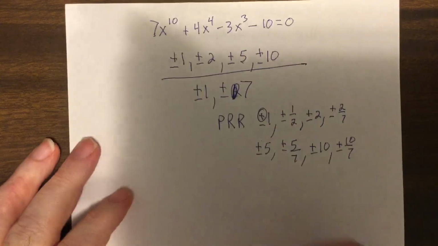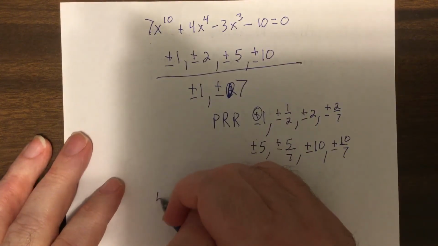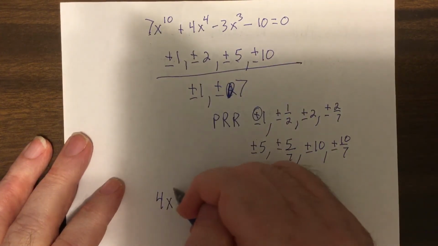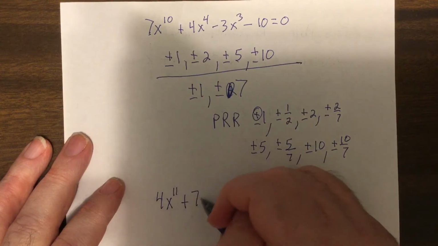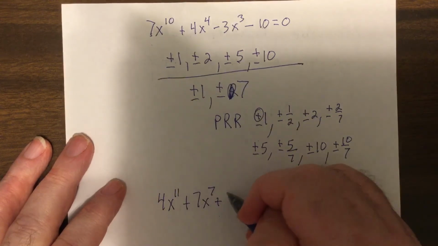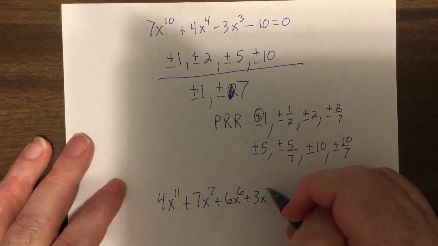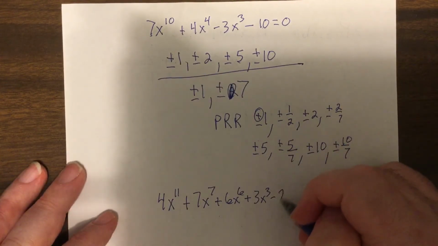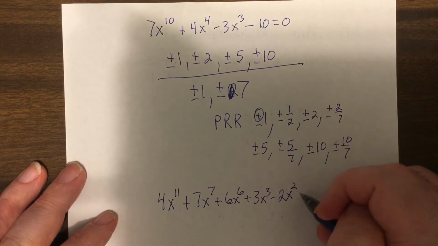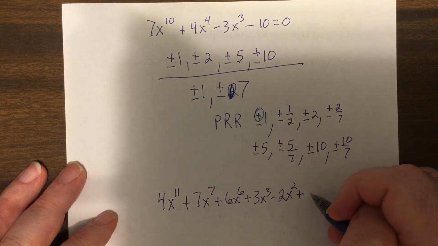Okay, so find the possible rational roots for this problem: 4x to the 11th, 7x to the 7th, plus 6x to the 6th, plus 3x cubed, minus 2x squared, plus 18.